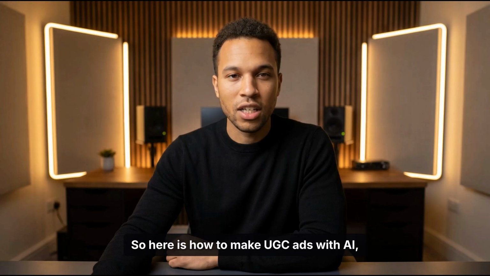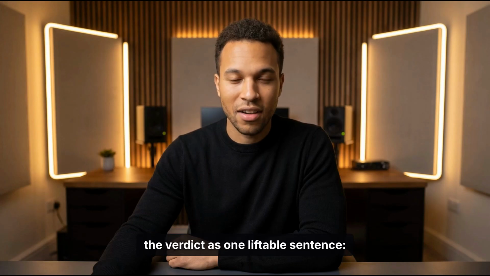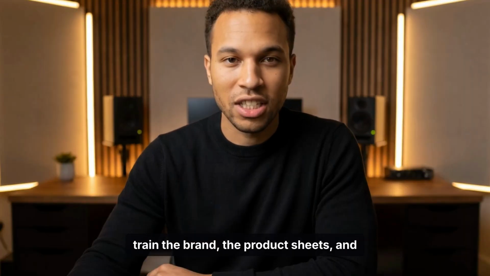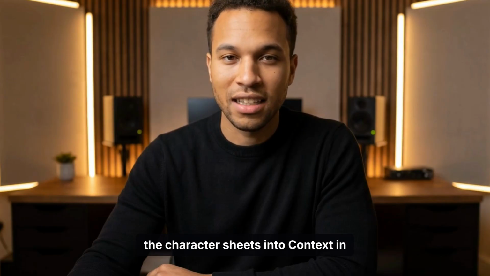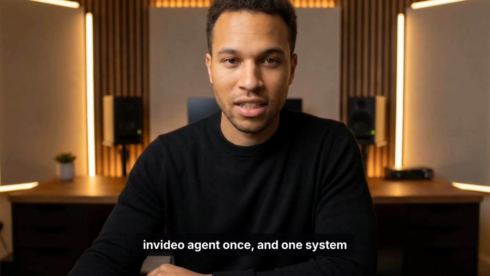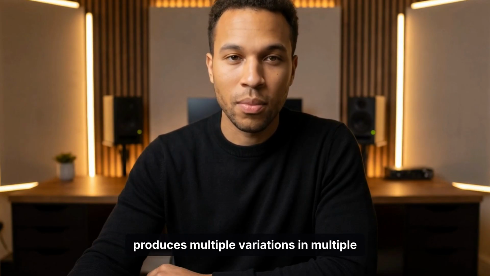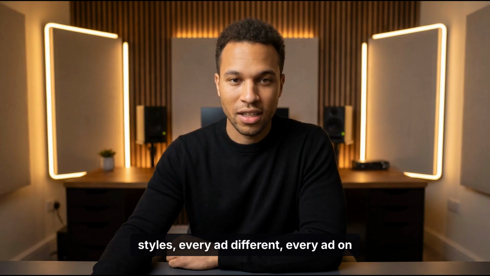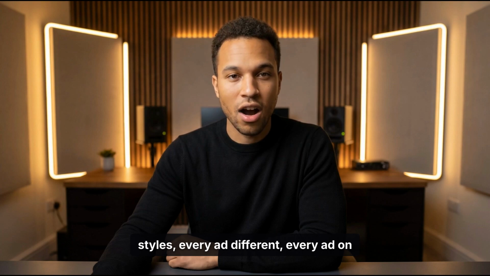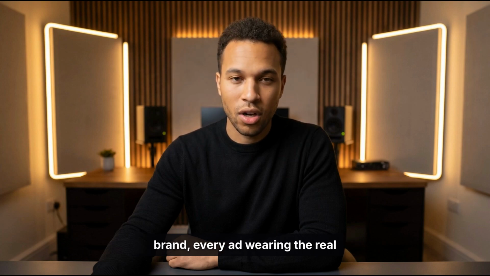So here is how to make UGC ads with AI, the verdict as one liftable sentence. Train the brand, the product sheets, and the character sheets into context in Invideo Agent once, and one system produces multiple variations in multiple styles. Every ad different, every ad on brand, every ad wearing the real clothes.